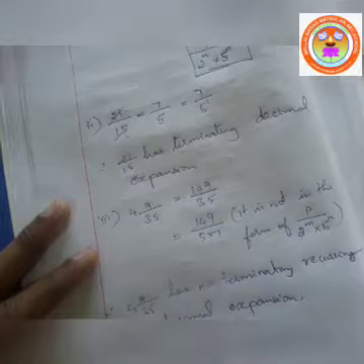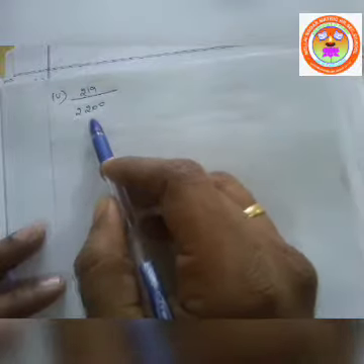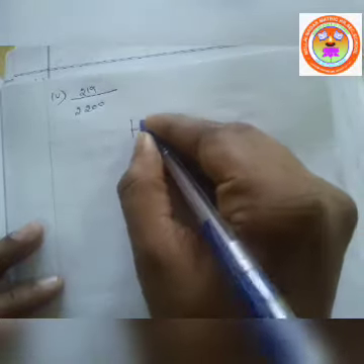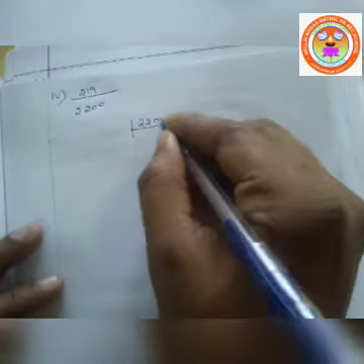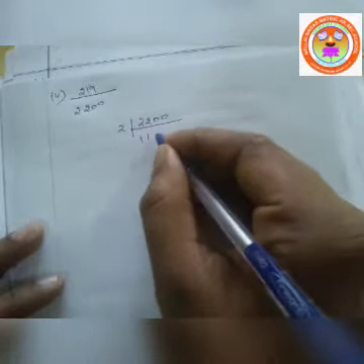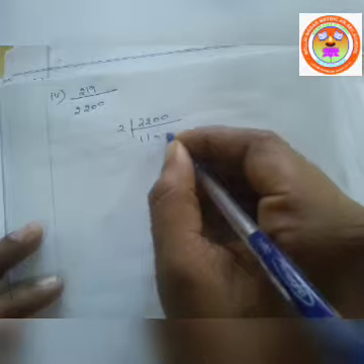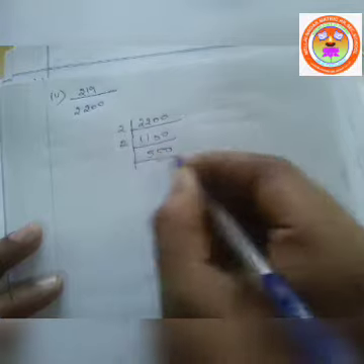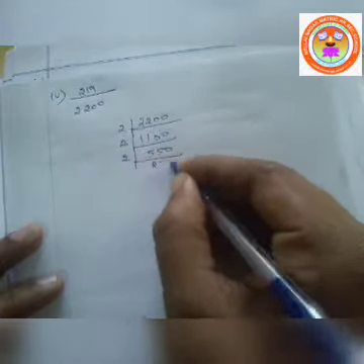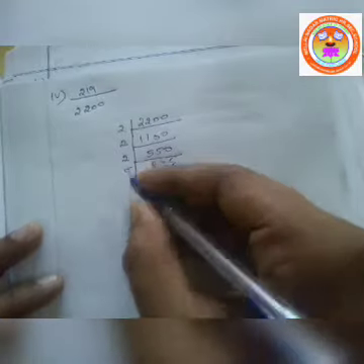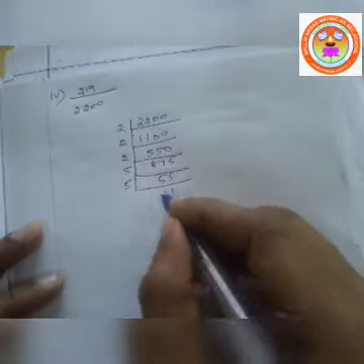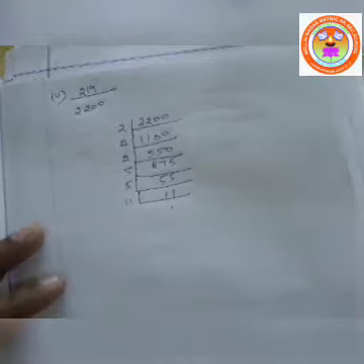The last subdivision is 219 by 2200. We can't simplify this, so no other way, we have to do the prime factorization of the denominator 2200. 2 times 1100, again 2 times 550, again 2 times 275, 5 times 55, 5 times 11, and last 11 times 1.